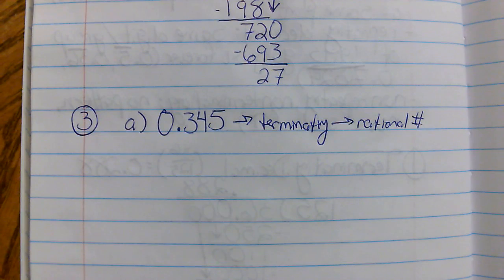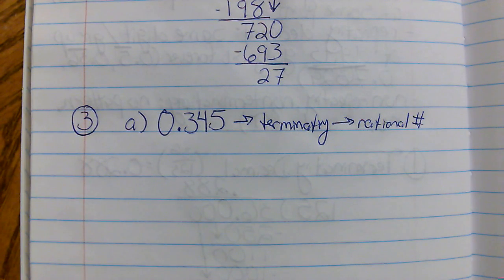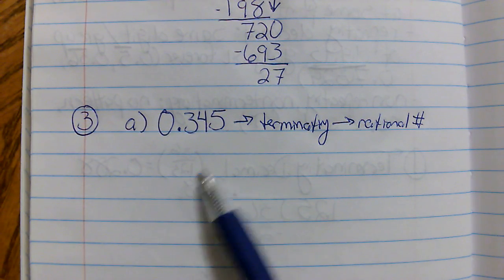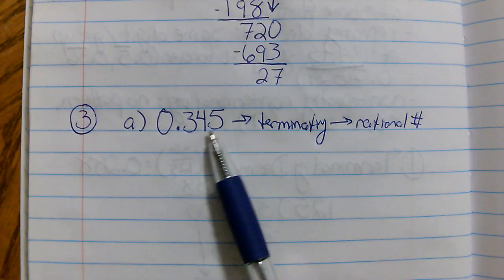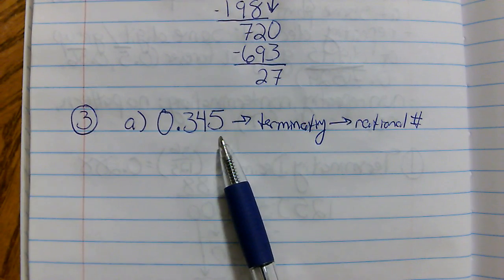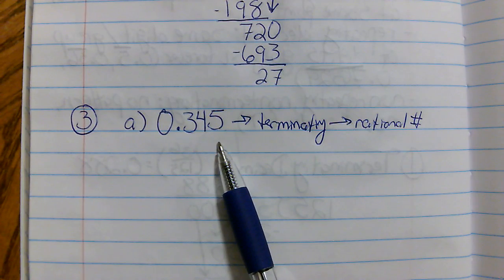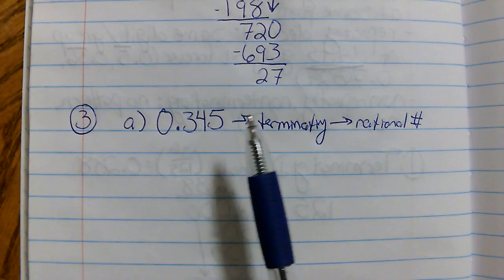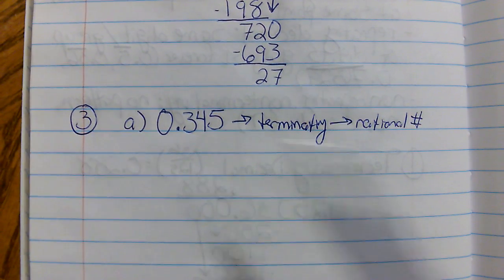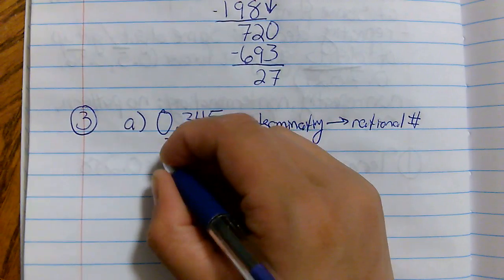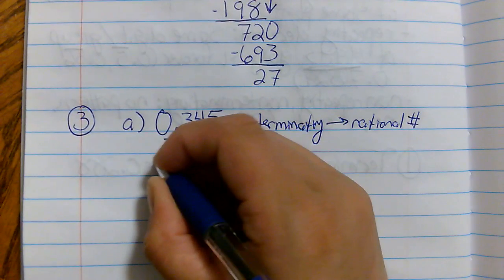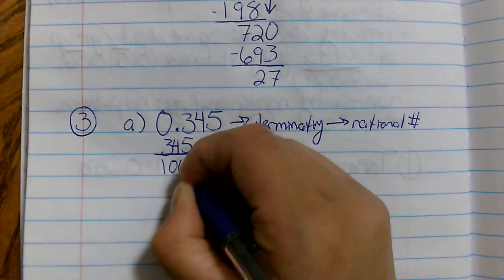And I should be able to turn it into a fraction. So, easiest way I have found to do this is to say it out loud, because that will tell you what number you need to put it over. So I'm going to say this correctly out loud. 345 thousandths. Let me say that one more time. 345 thousandths. That means 345 over 1,000.